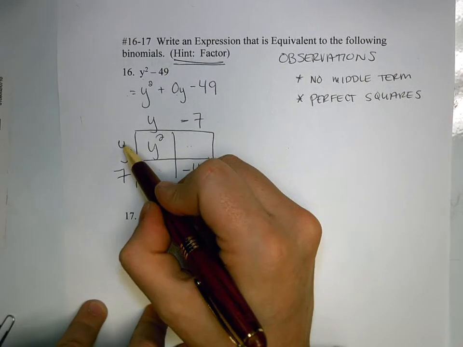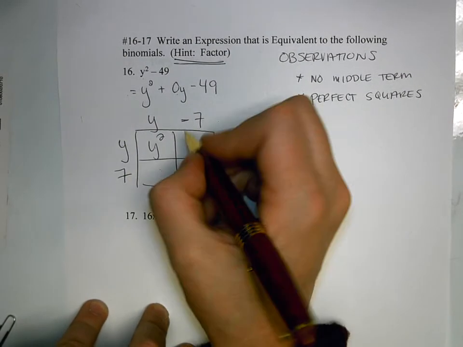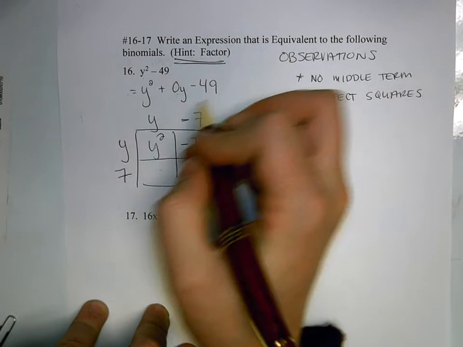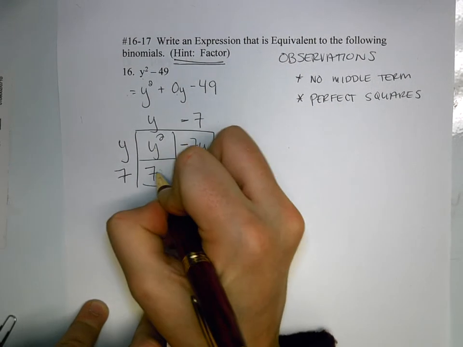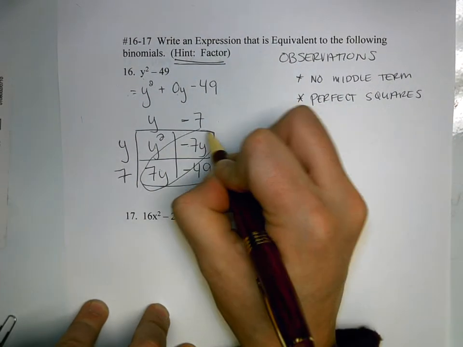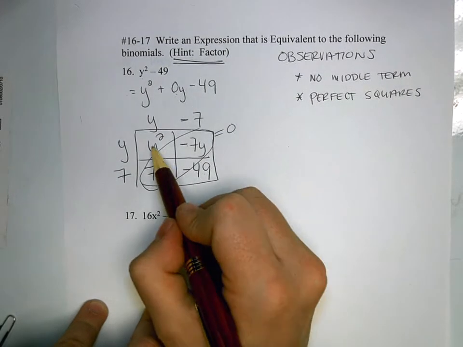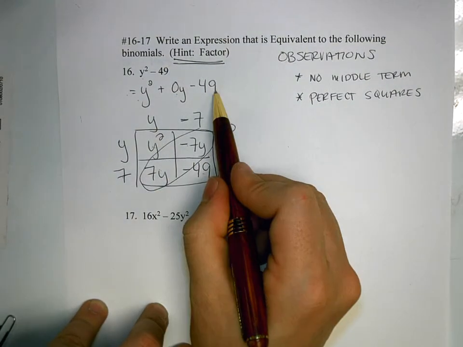So y times negative 7 is negative 7y. 7 times y is positive 7y. Well, those are opposites, so this does in fact add to 0. So my areas look like this when I'm finished.